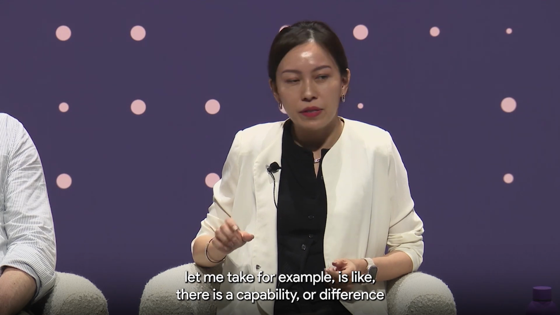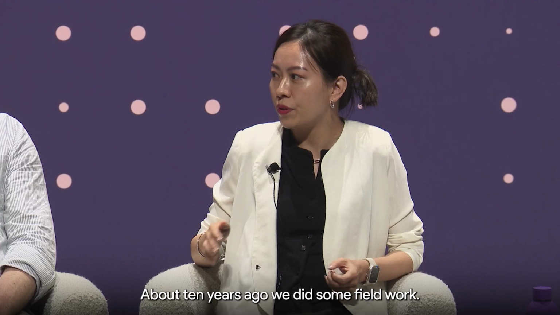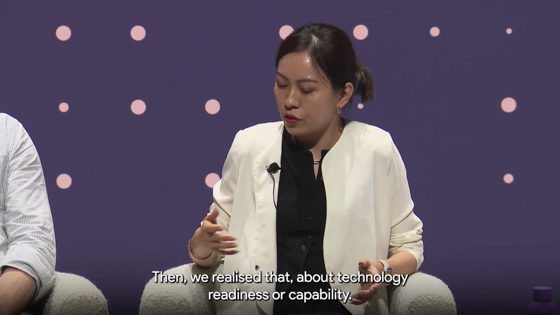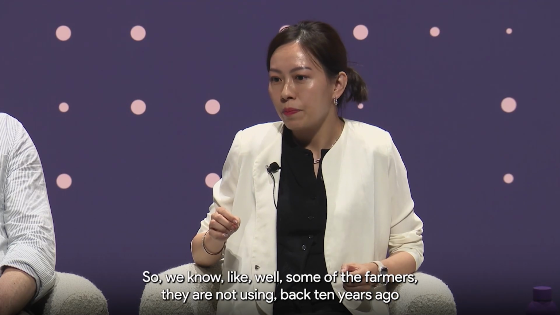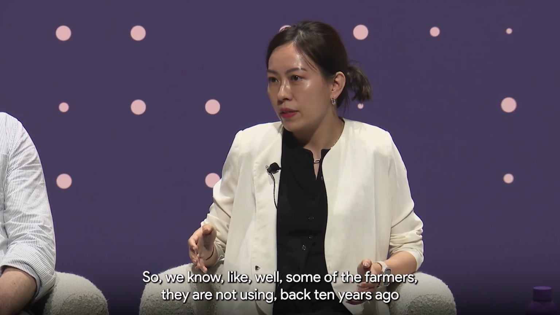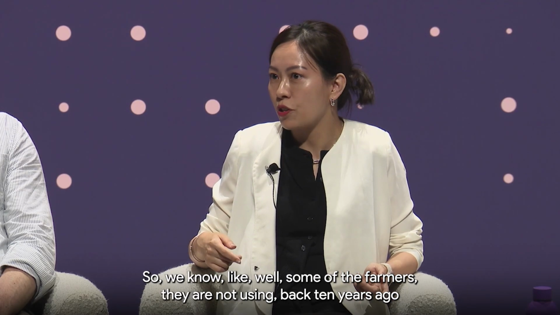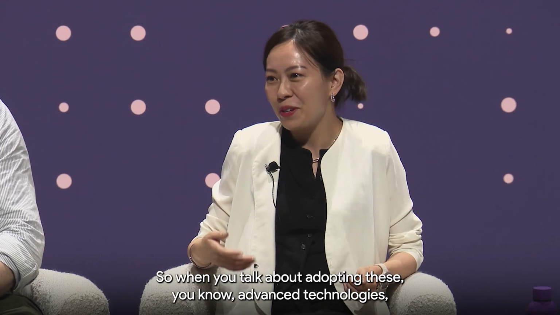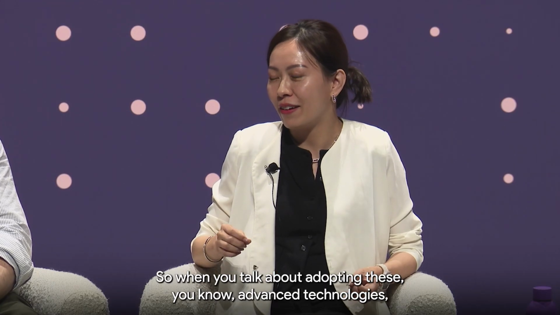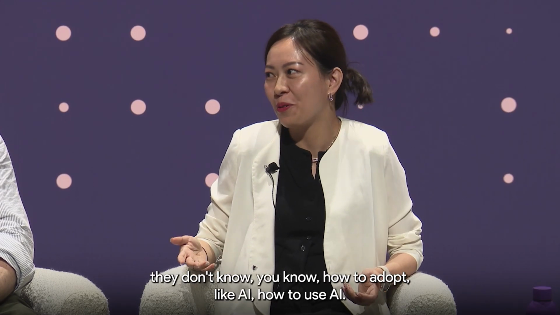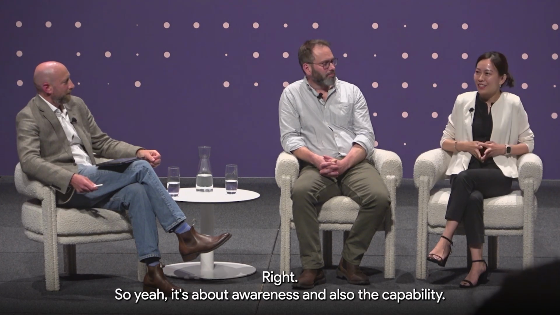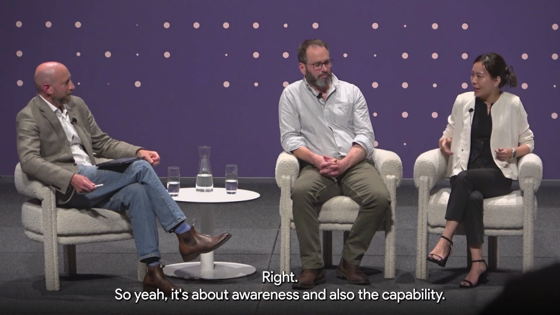Yeah. So it's a capability problem, and also where there's a transition. For example, about 10 years ago we did some field work, and we realized the difference in technology readiness or capability. Some of the farmers, back 10 years ago, were not even using mobile phones that often. So when you talk about adopting advanced technologies, they don't know how to adopt AI, how to use AI, right? So it's about awareness and also the capability.